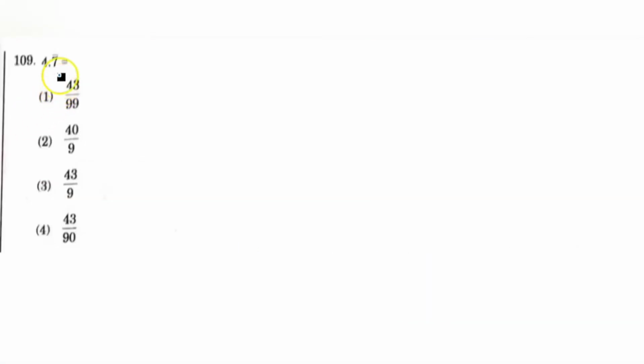Now let us see the next question. 4.7 bar is equal to dash. What is 4.7 bar? We have to write such type of questions. First let us think, let x be equal to 4.7 bar. You elaborate, remove that bar and write 7, 7, 7 and so on. So many 7s are repeated. Now here if you observe, only one number is repeating. 7 is repeated always.